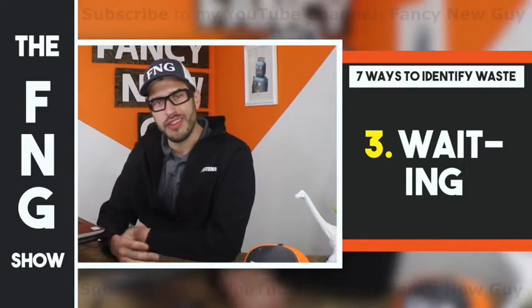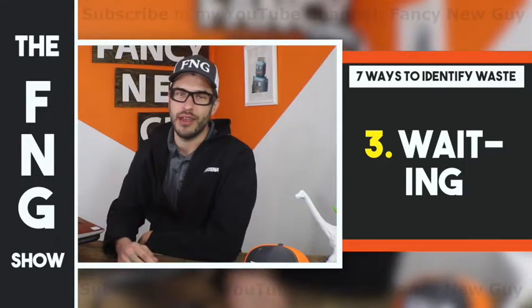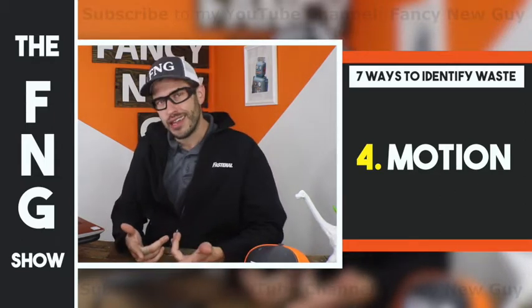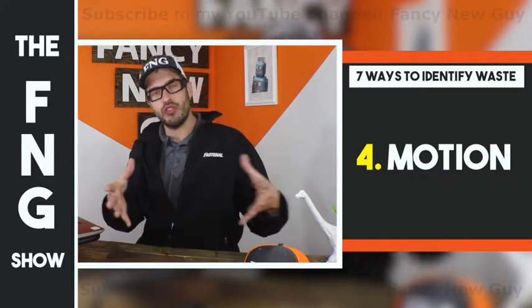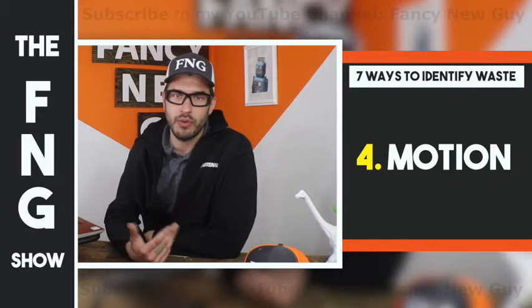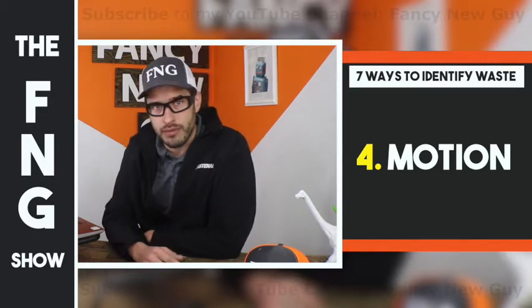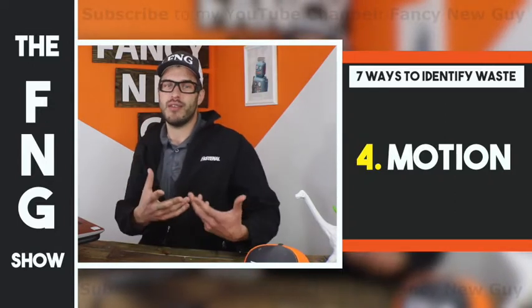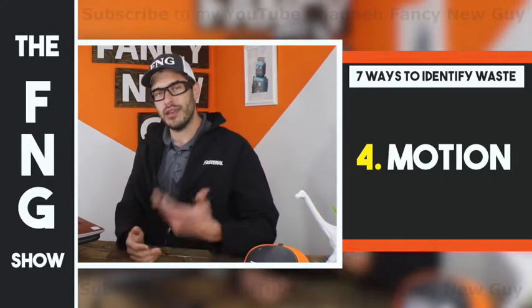Number 4 of the 7 wastes that we're working to identify is motion. Think about how you move. Think about the extra steps that you might take. Those are all extra motions that are very wasteful. So when you wake up in the morning and you go get ready, you walk in and out of your bathroom like 40 times. I know it's like 4 for me now, but it used to be like 10. So all that extra motion is making me waste more time and inevitably shouldn't be there.